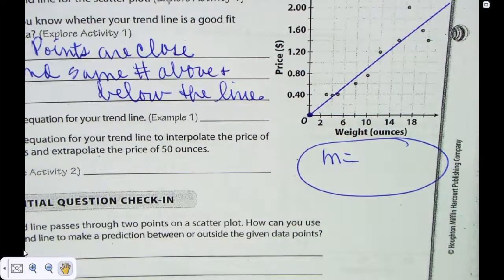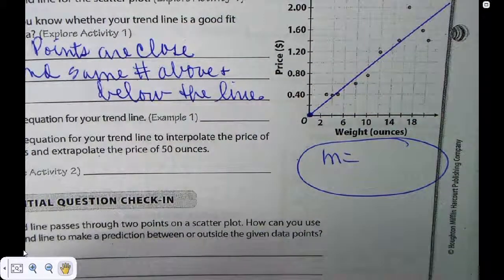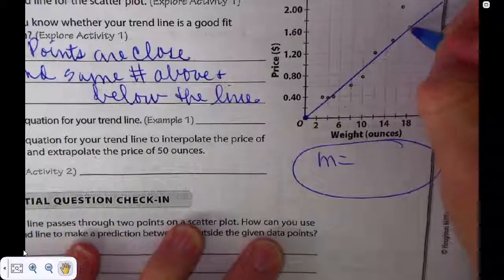And remember, you're doing price per ounce. What other point did you use? Oh, that's the one I used.